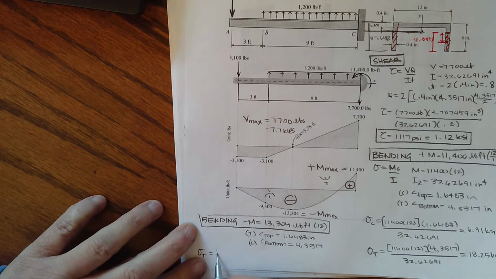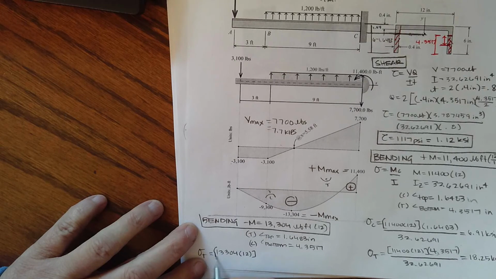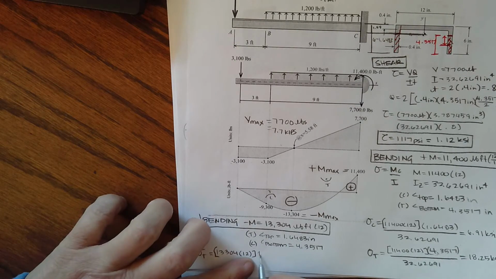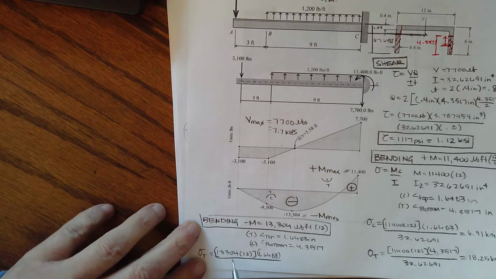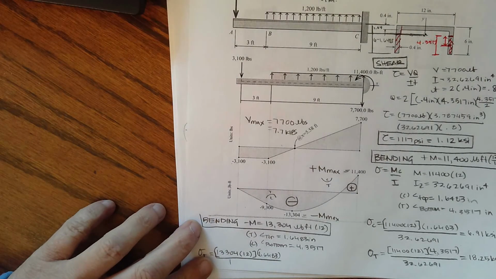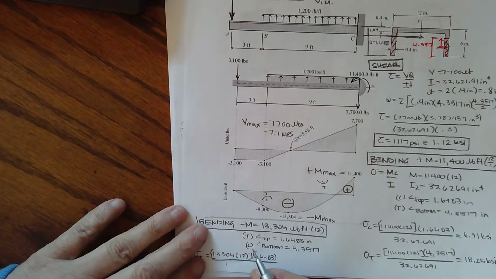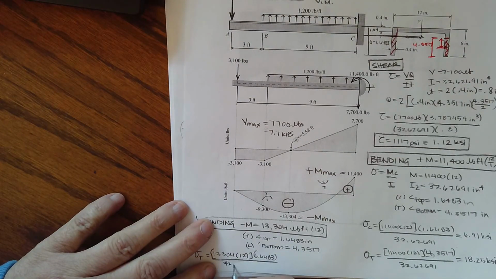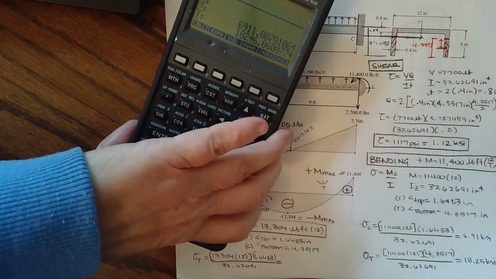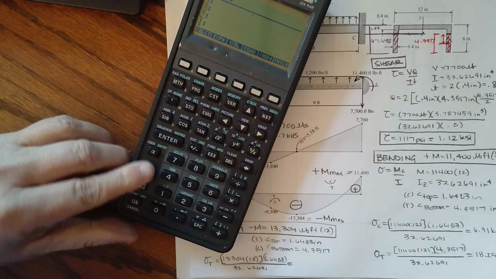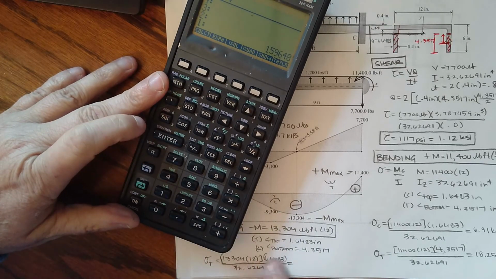So let's find our tensile stress. I have 13,304 times 12, to get units correctly.